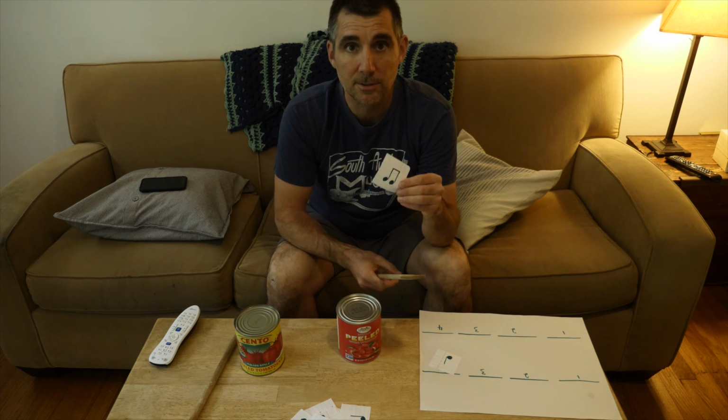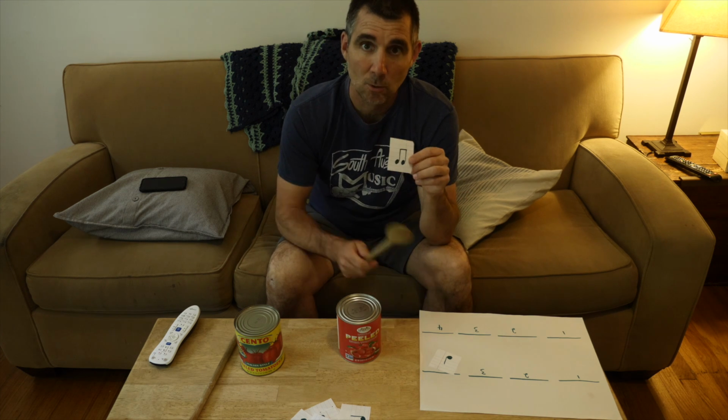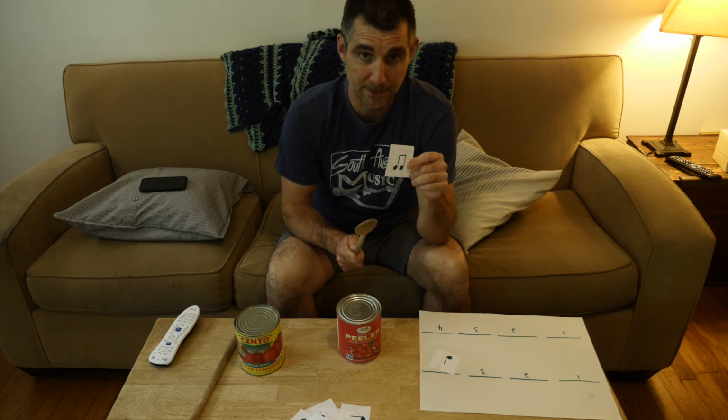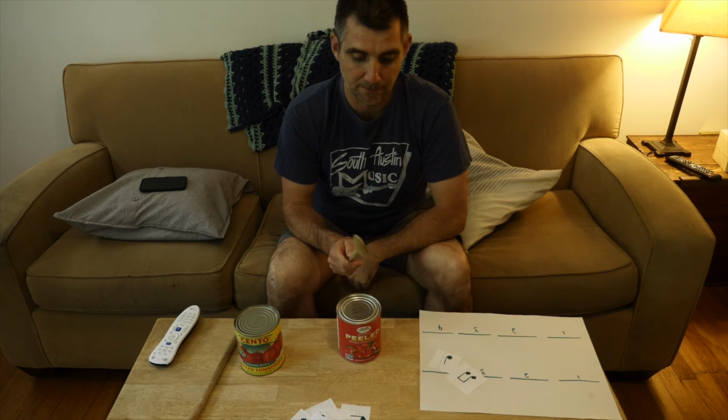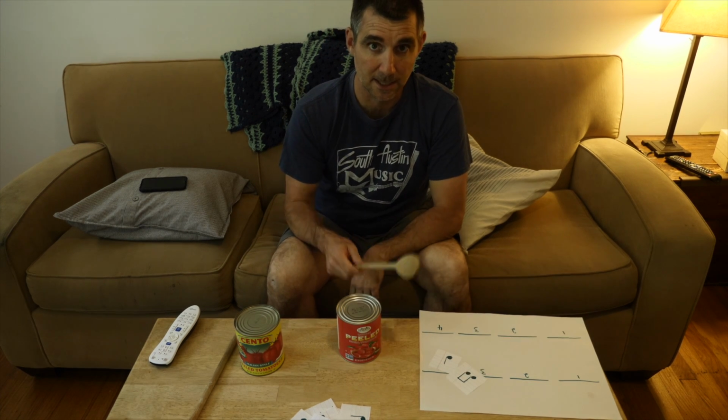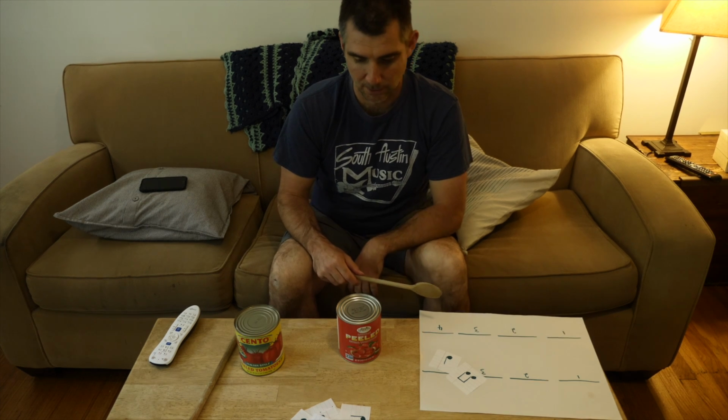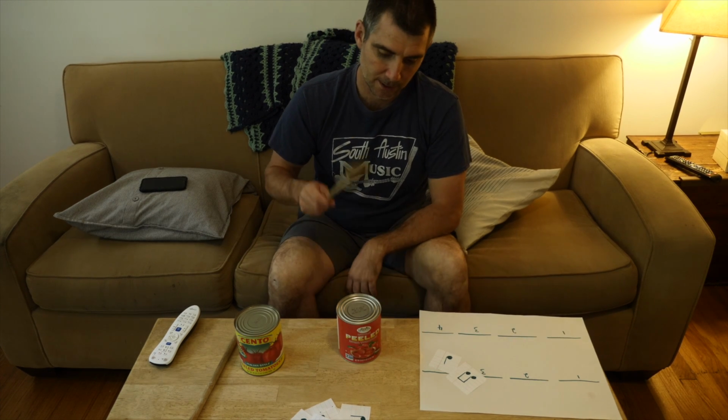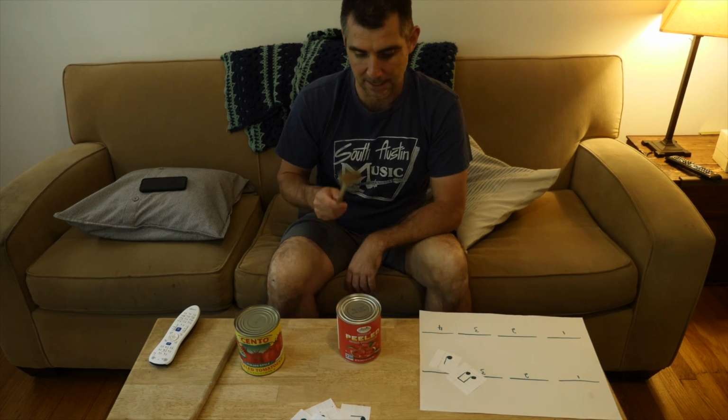Now, 1/8 notes, a little trickier. We're going to make 2 sounds every time there's a beat. So here's our beat. We're going to say ta di. 2 sounds for every beat. 1, 2, ready, go. Ta di, ta di, ta di, ta di.